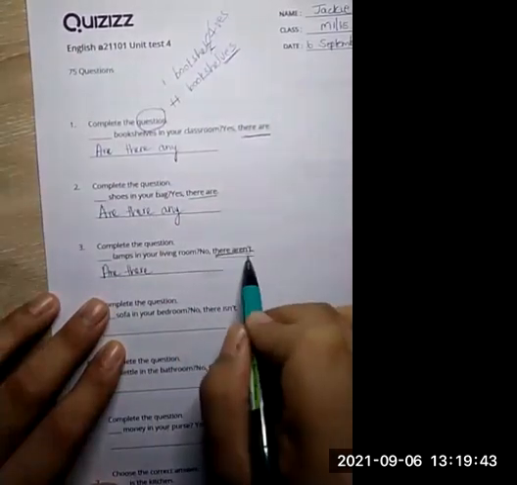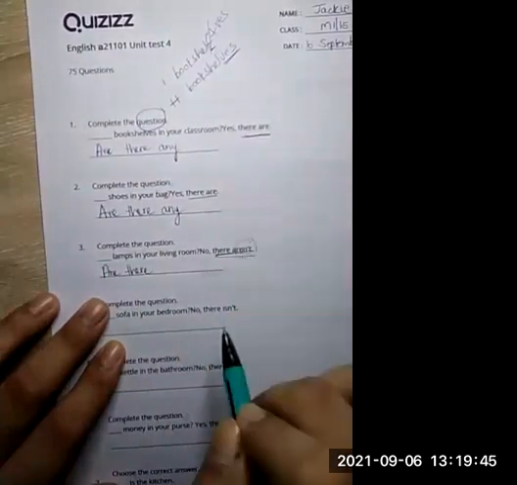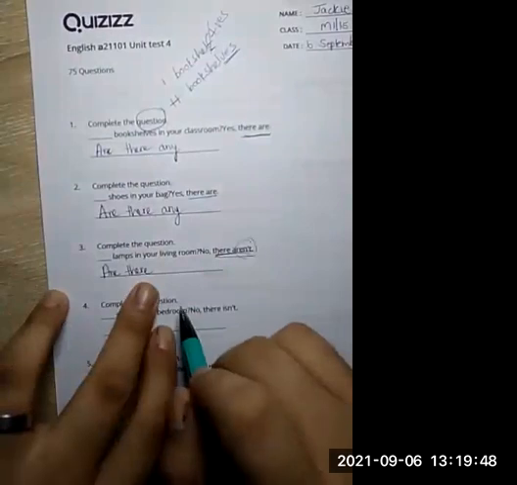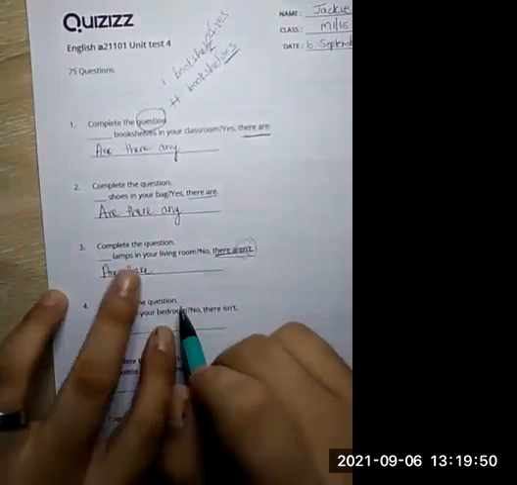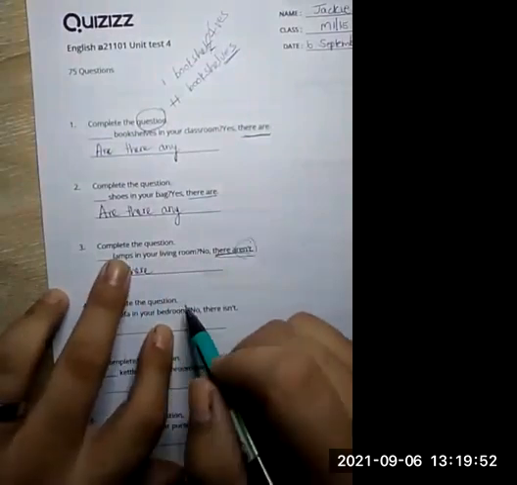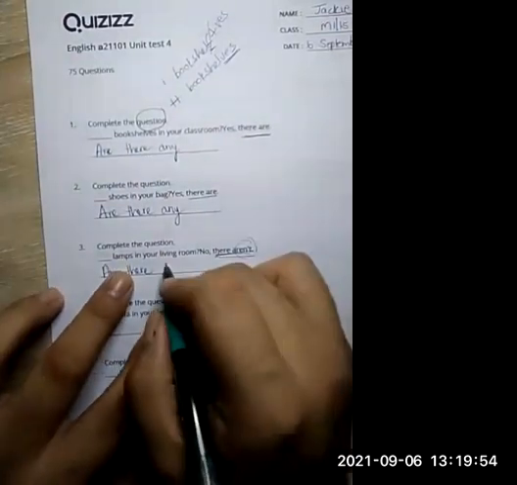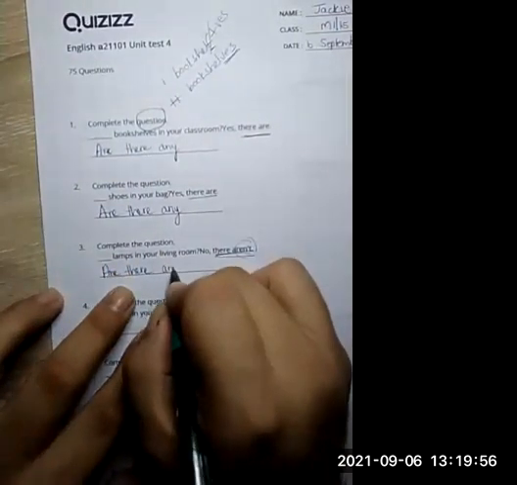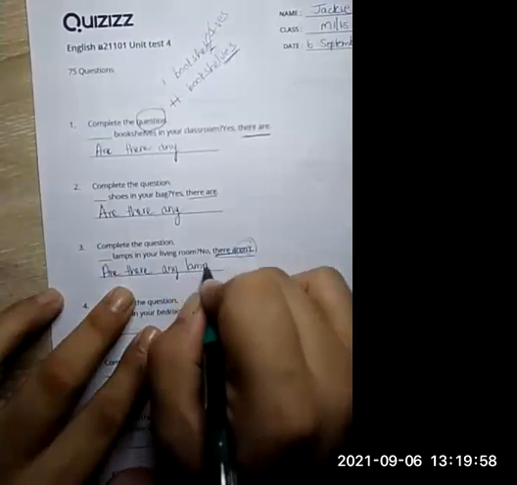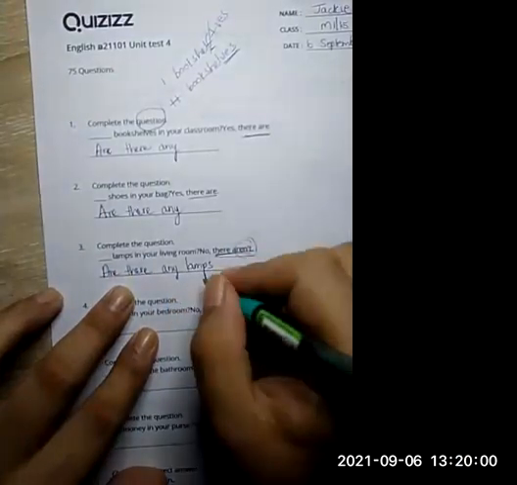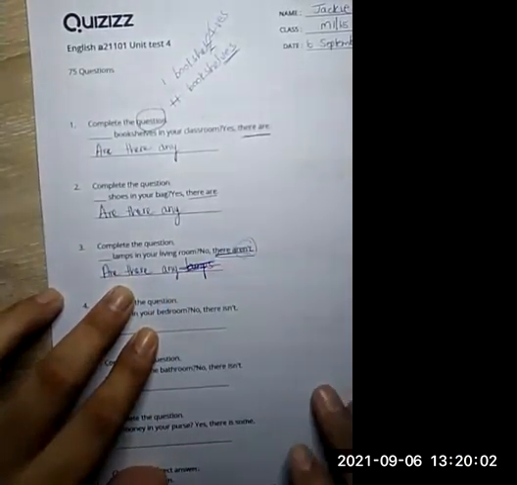Lamps, one lamp, many lamps. Countable. So, are there any lamps in your living room?